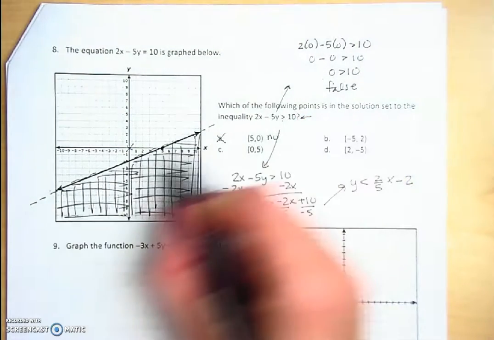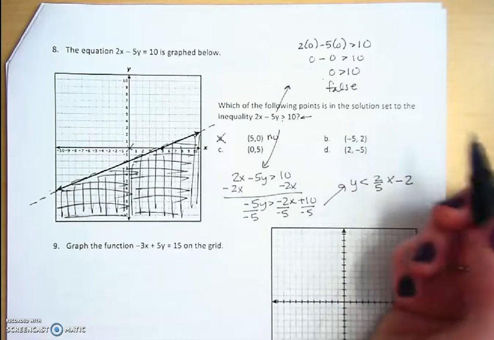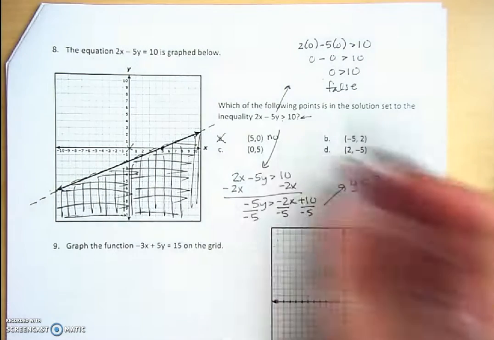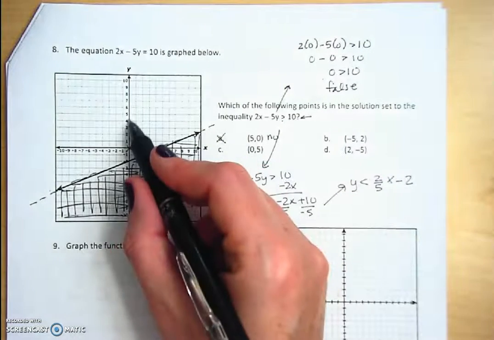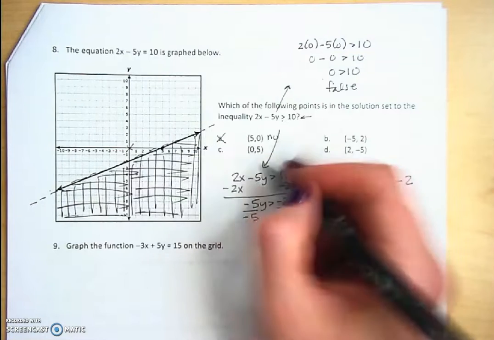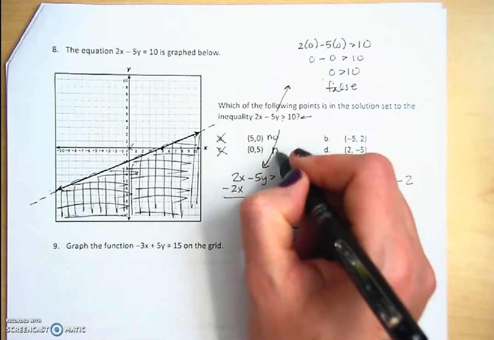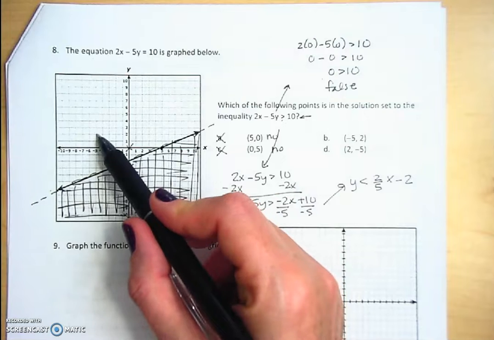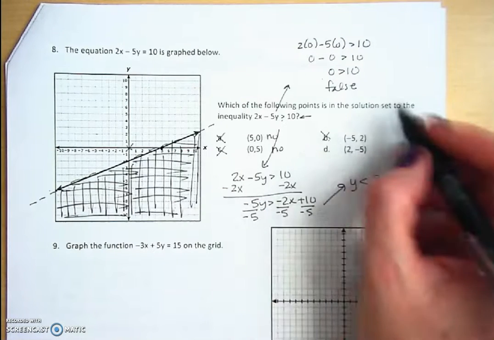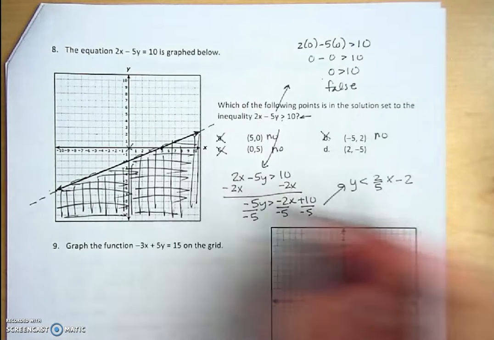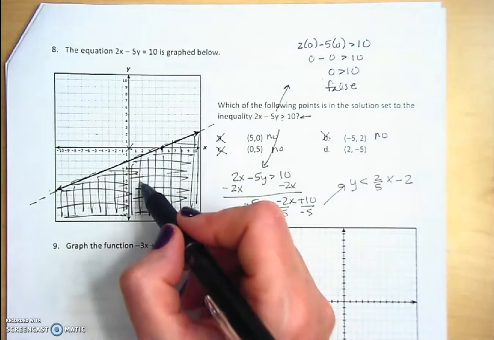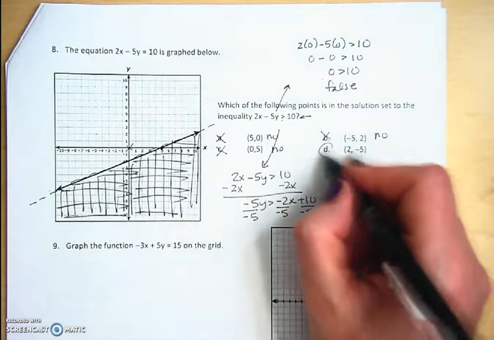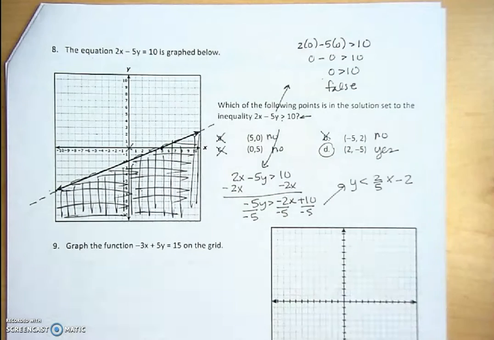If the line is solid, then we would say yes, if it had an equal bar. 0, 5, right here, nope. Negative 5, 2 is right here, not in the shaded area, so that's a nope. And then 2, negative 5 is right here, that's absolutely in the shaded area, so we'll say yes.